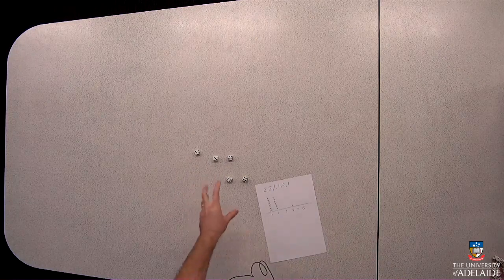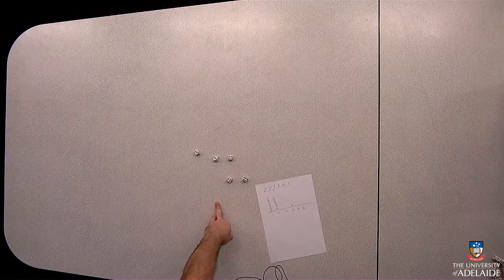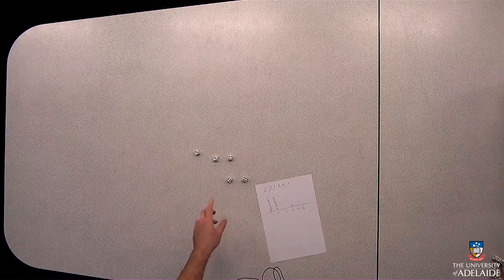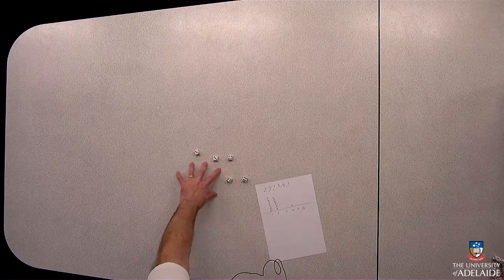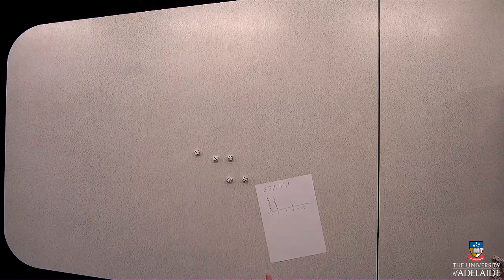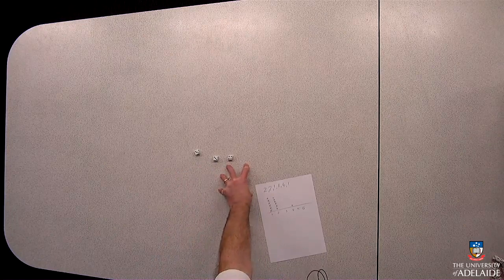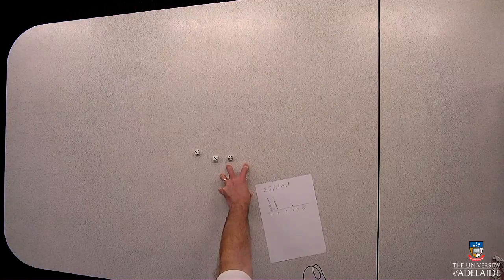But we want less than, don't we? So if we want the third one to be less than or equal to 4, then all of the ones before it have to be less than or equal to 4 as well. And then all the ones after this have to be greater than 4. Or equal to. That would be okay.